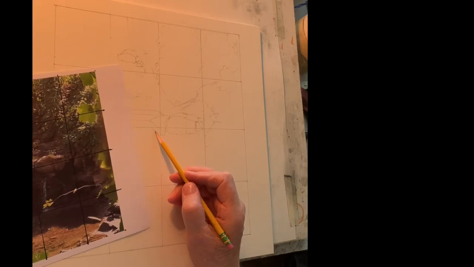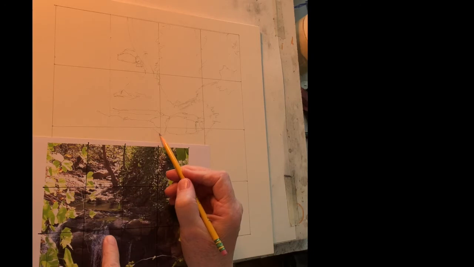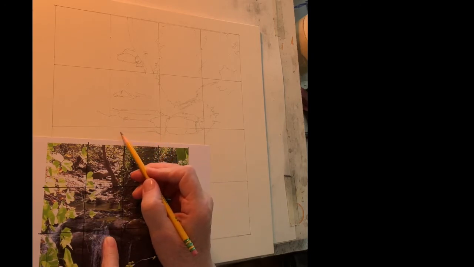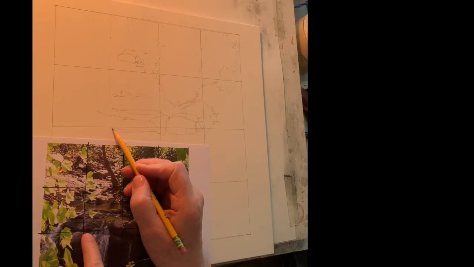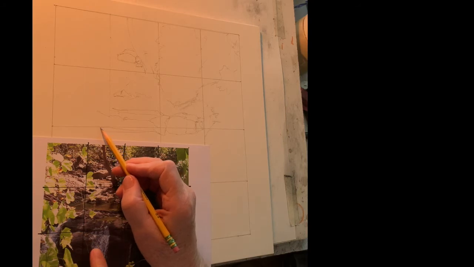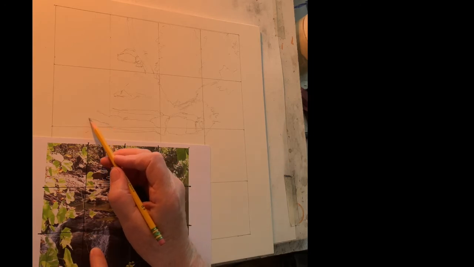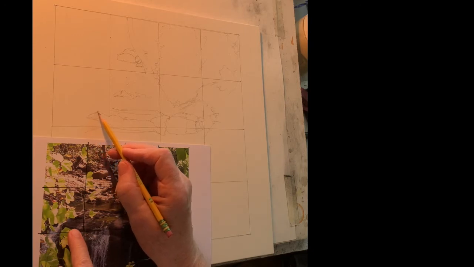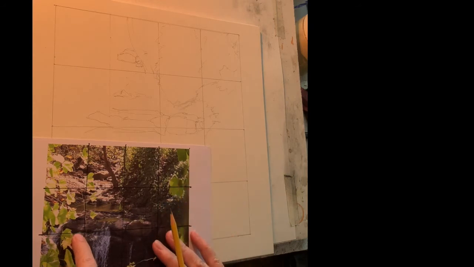And then it comes across, let's see, right about there, starts coming across. And comes all the way up here, intersects that point right there, and then it drops down right here. And at this point, right here, this upper rock face comes across like that, and like this. And let me see where I'm at here.